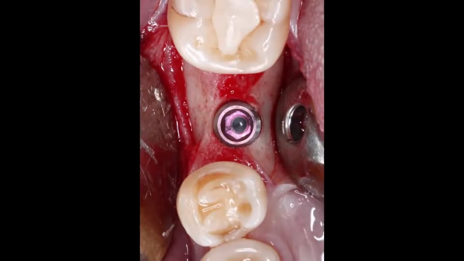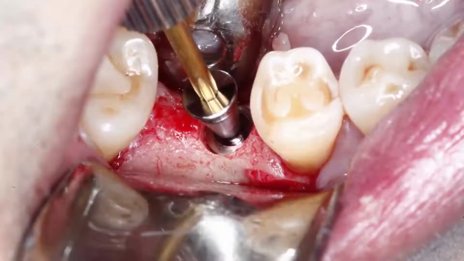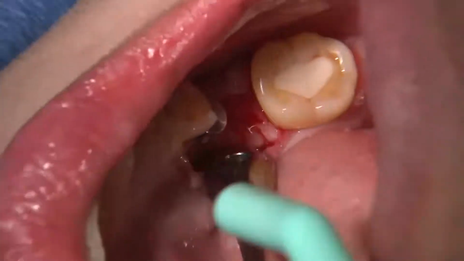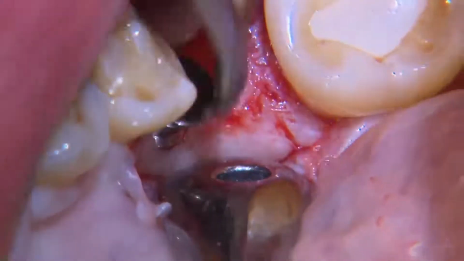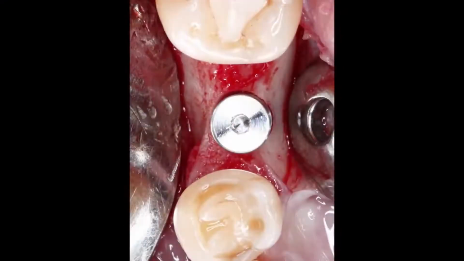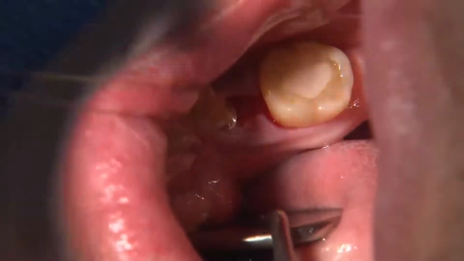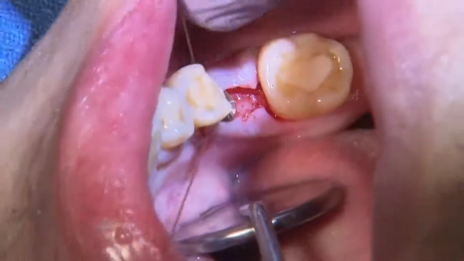the radiograph. I elected to do a one-stage procedure where I want to use a healing abutment and not a cover screw. So a healing abutment goes through the tissue, the tissue heals around it, and you don't have to come back and uncover the implant. And once the healing abutment is on there, I'll go ahead and place a couple of interrupted sutures. In this situation, I used, again, a chromic suture.